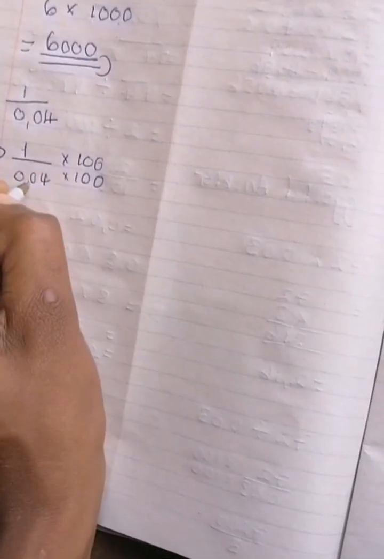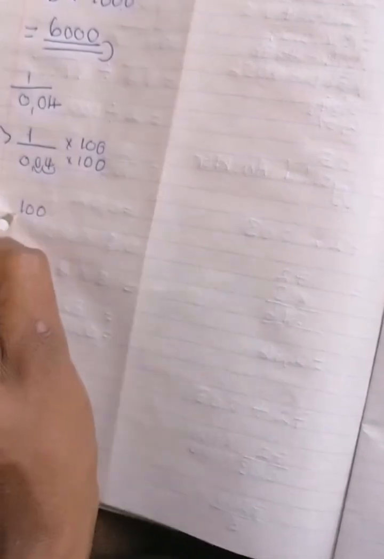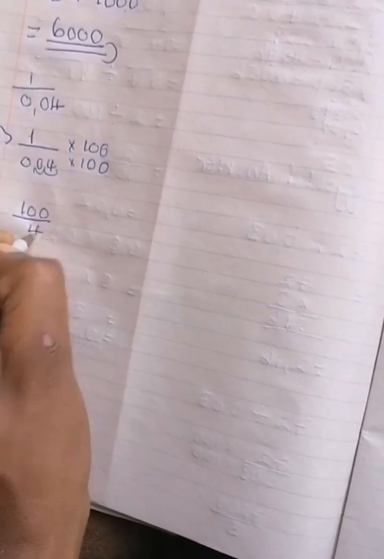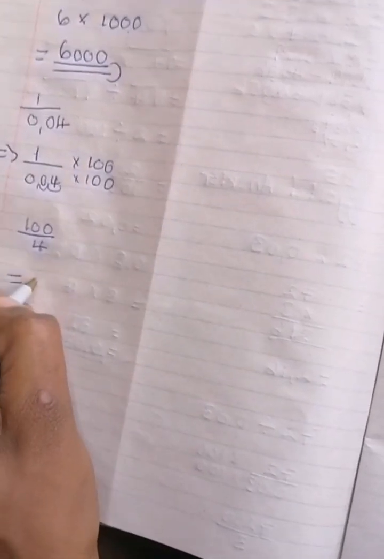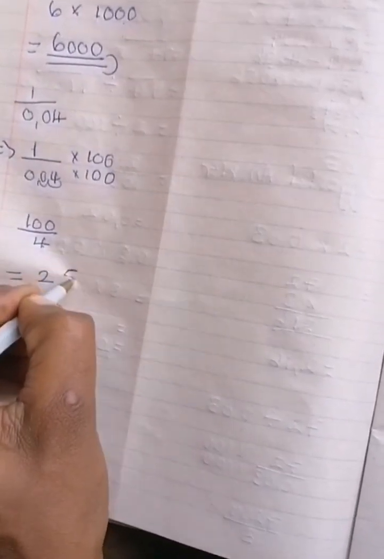So 1 times 100, that's 100, and 0.04 multiplied by 100, that's 4. Then you say 4 into 100, we'll get 25.